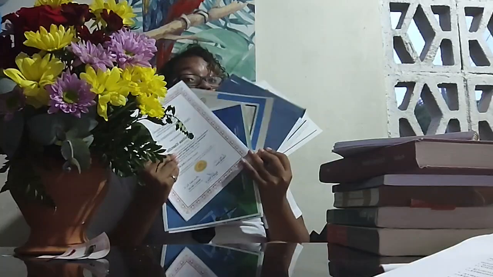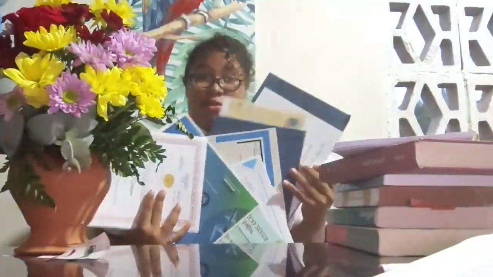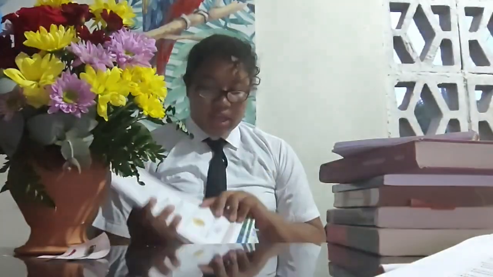Certificates and diplomas. I have many of them, plenty of them, a lot of them. Make sure, this is important, make sure to write the name of the owner of the diploma in brackets.